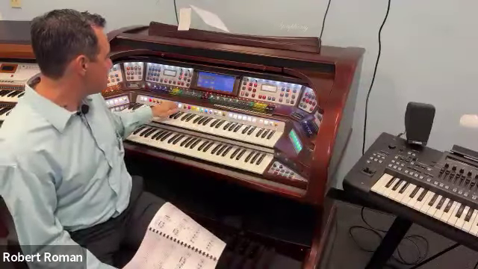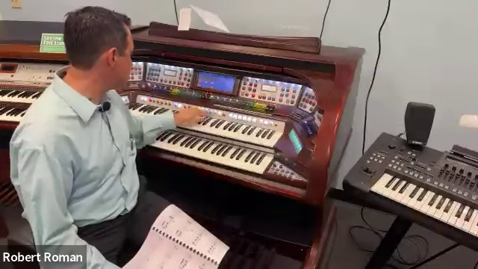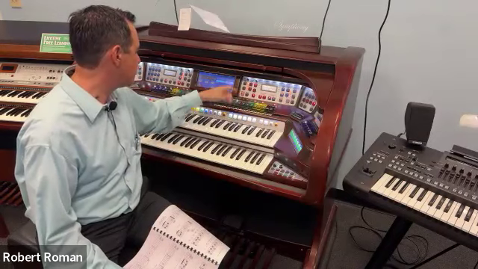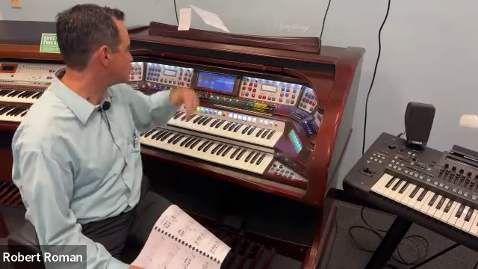Now, when you're using rhythm presets, let me just see. I noticed it didn't change on me. Let me just go to touch bar and make FX to auto start stop.